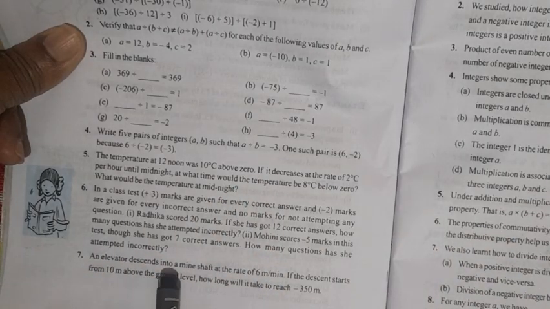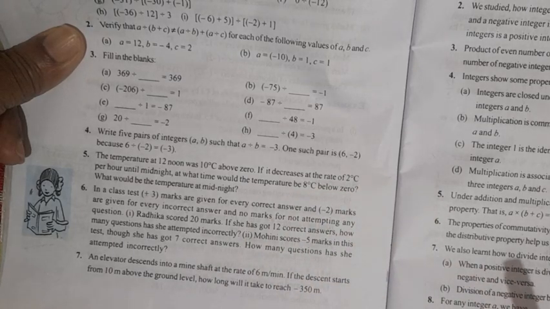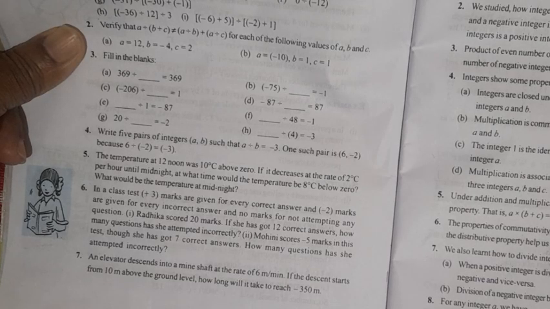Mine shaft means a mine below the ground level. Below the ground level there is a mine. It descends at the rate of 6 meters per minute. That is, per minute it descends 6 meters. It travels 6 meters into the ground.